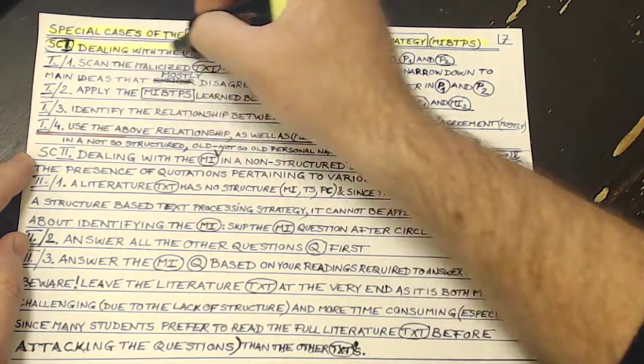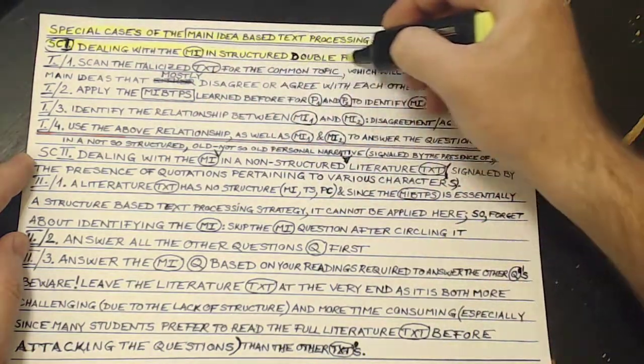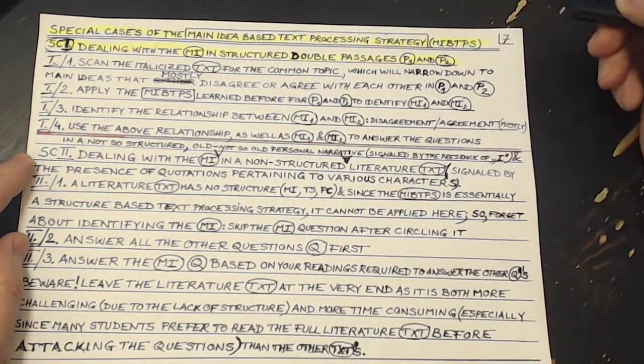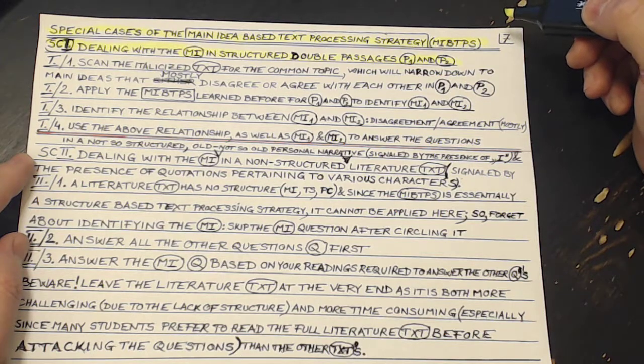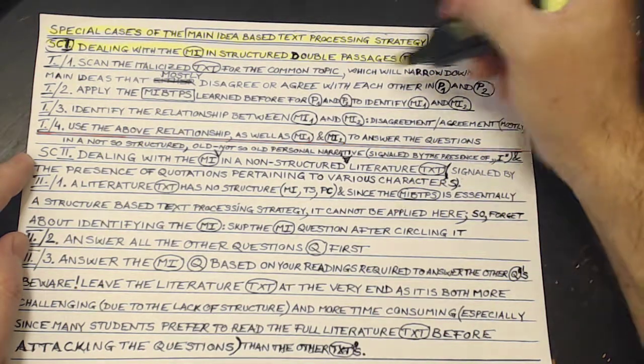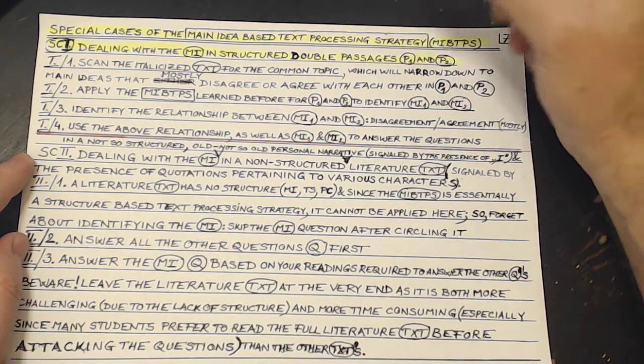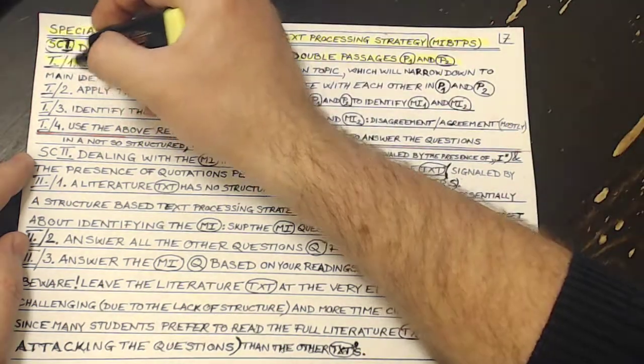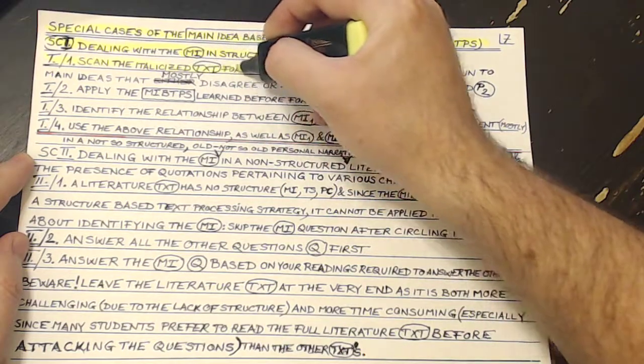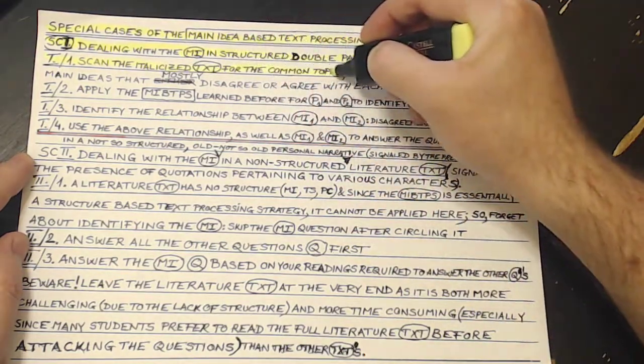Special case 1, dealing with the main idea in structured double passages, passage 1 and passage 2, okay? Previously P1 and P2 were paragraphs, now I use them as passage 1 and passage 2. So what are the steps? Number 1, scan the italicized text as before for the common topic.